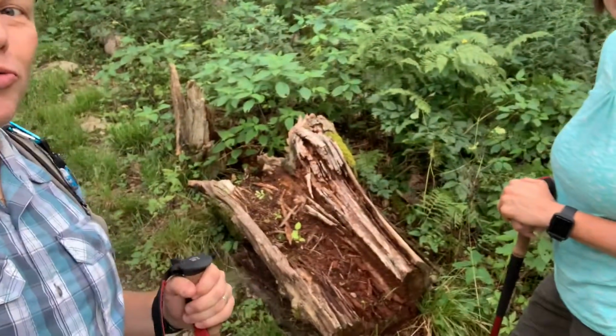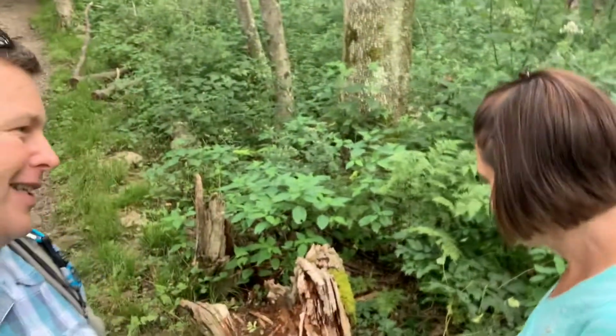Okay, so we've gone a little bit further up the trail and we found another really cool rotting log. And I'm here with Mrs. Hawksbill, who is a biology teacher, and she knows way more about this kind of stuff than I do. So I asked her, how come these logs are rotting? So, what can you tell us?